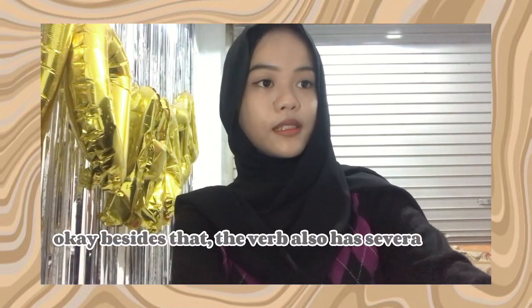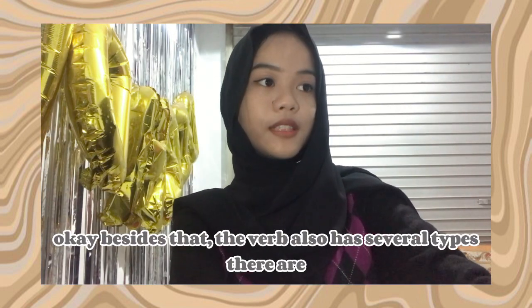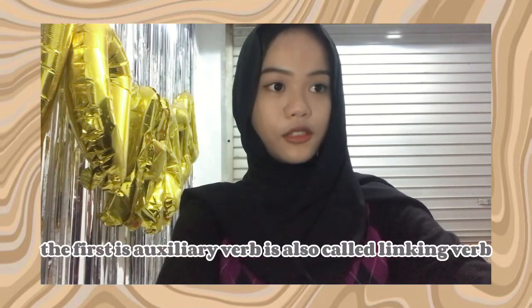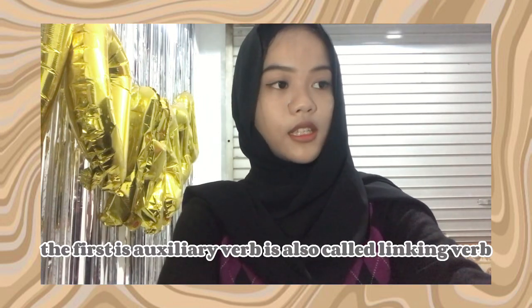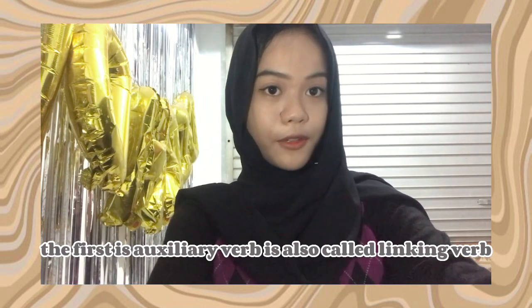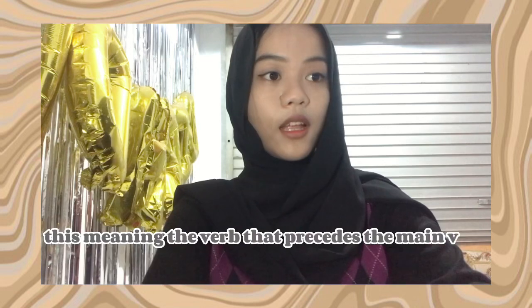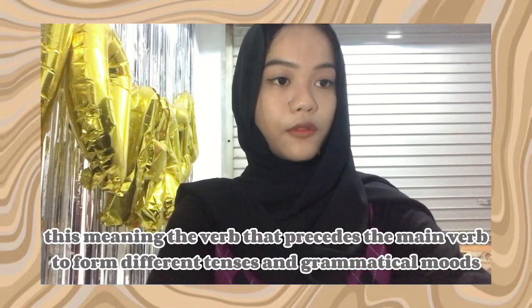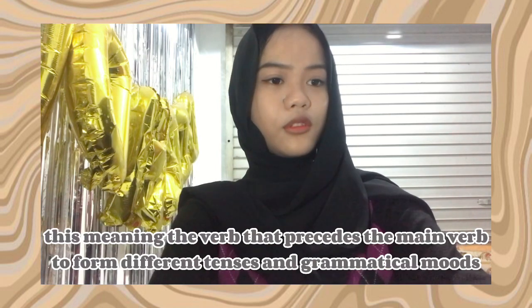Okay, besides that, the verb also has several types. The first is auxiliary verb. It is also called a linking verb. This means the verb that precedes the main verb to form different tenses and grammatical modes.